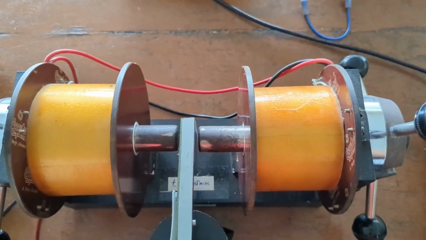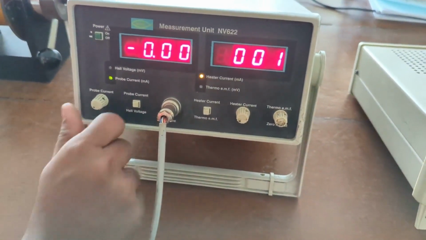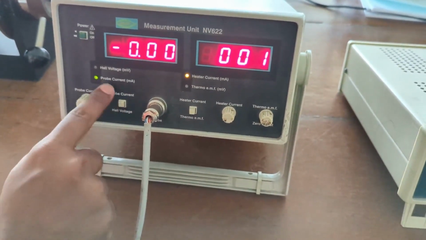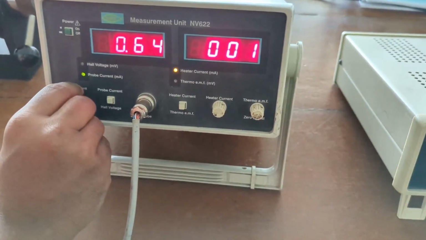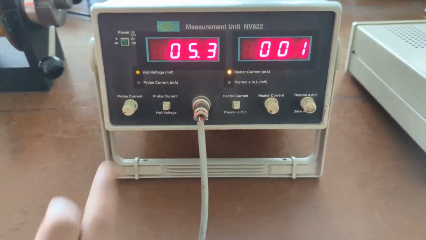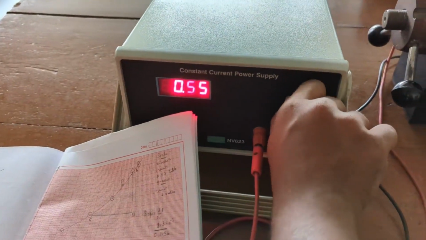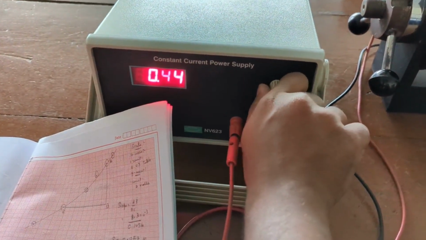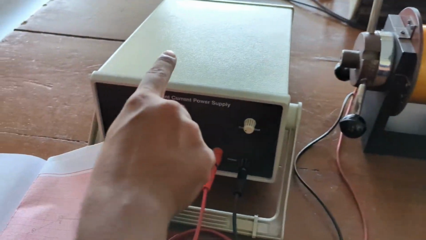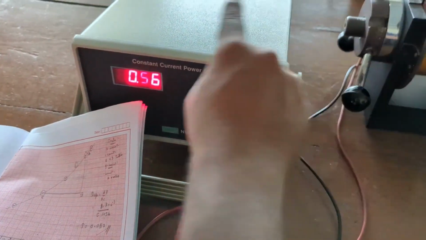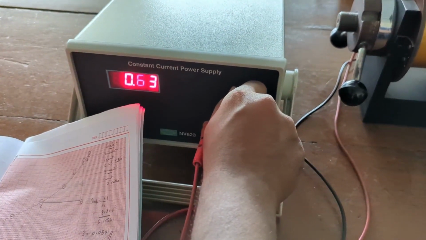Once you keep it exactly in between, you can go to the meter, change it to probe current, and set it to 0.5 milliamperes. You don't touch it, you just change it to Hall voltage. You're not going to touch this now. What I'll do is change this in gradations of 0.5. I'm not changing my probe current, I'm changing my power supply to the electromagnet. Now I'm changing it in gradations of 0.5, 1, 1.5.